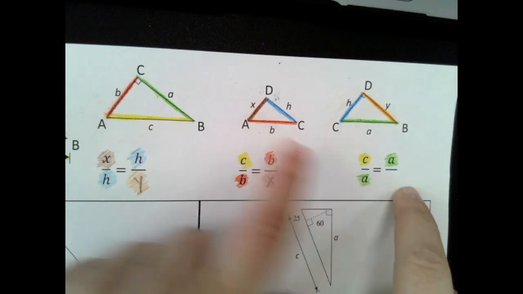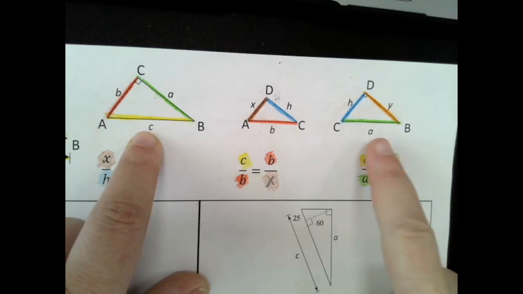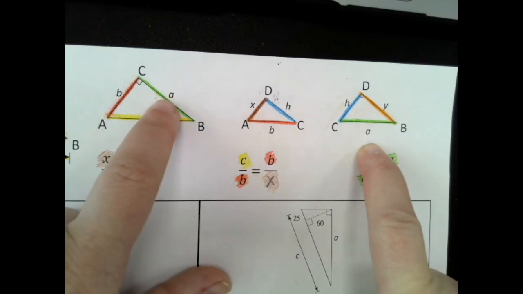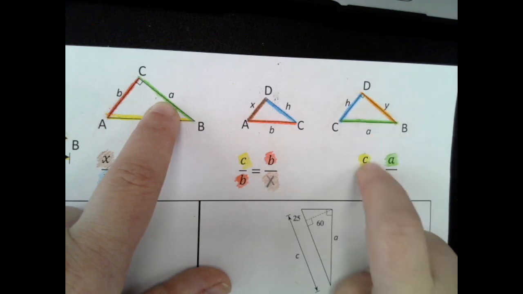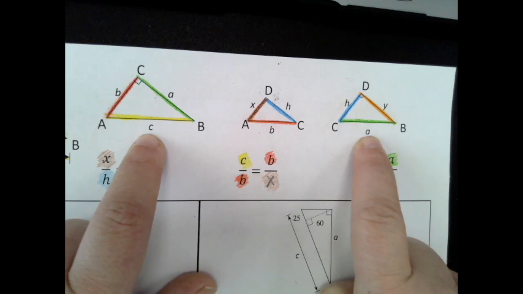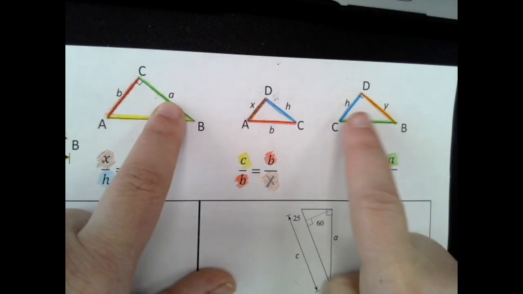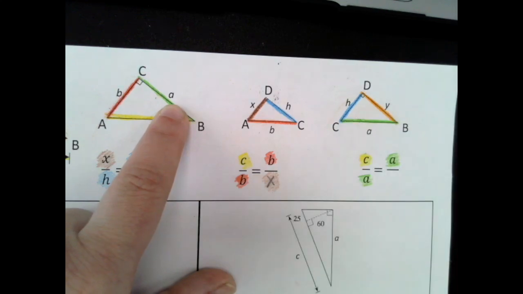On the bottom, I now want this A on the left side. So this C goes with this A on the right, but the left A goes with what letter in this right side? C and A go together, so A and H or A and Y? Yeah, A and Y. Good.